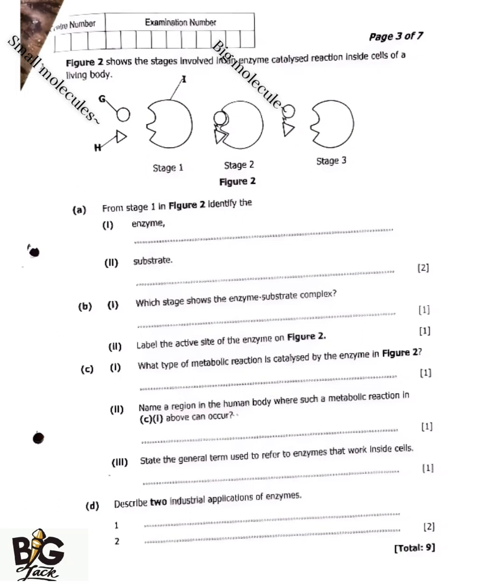So let me try to label the parts and also the stages. We have part I on this big shape, which is an enzyme. As you can see, this part has a biconcave shape.